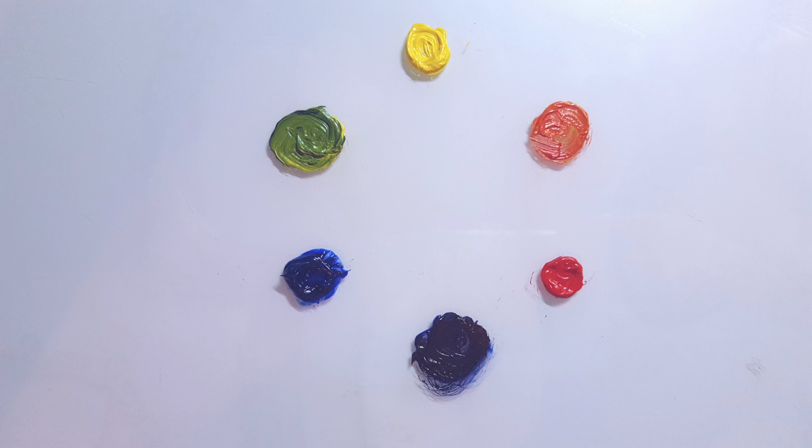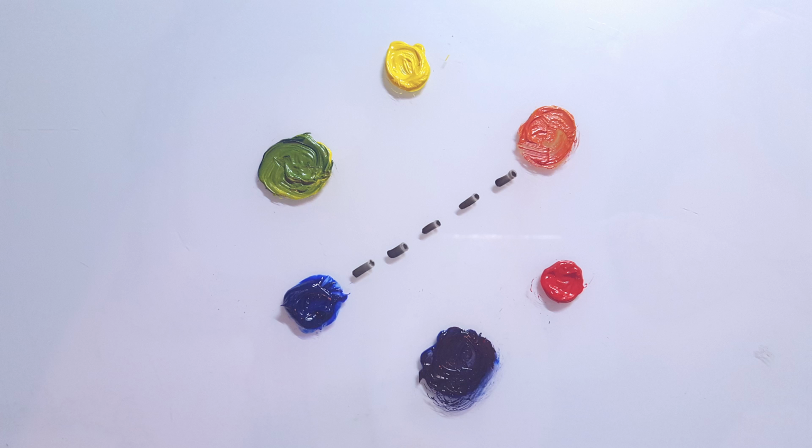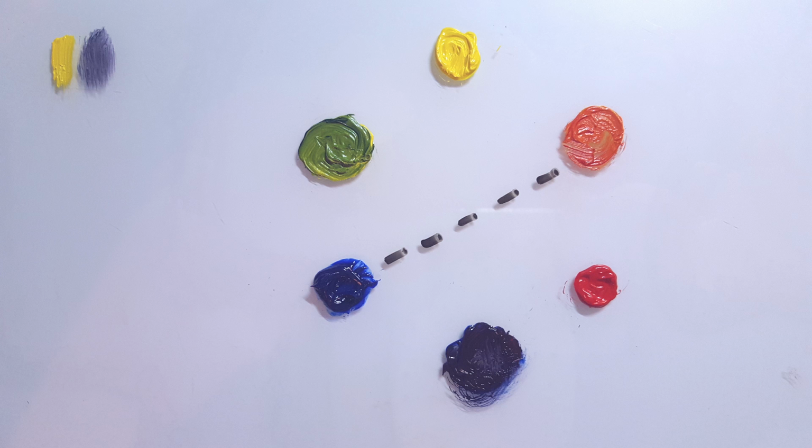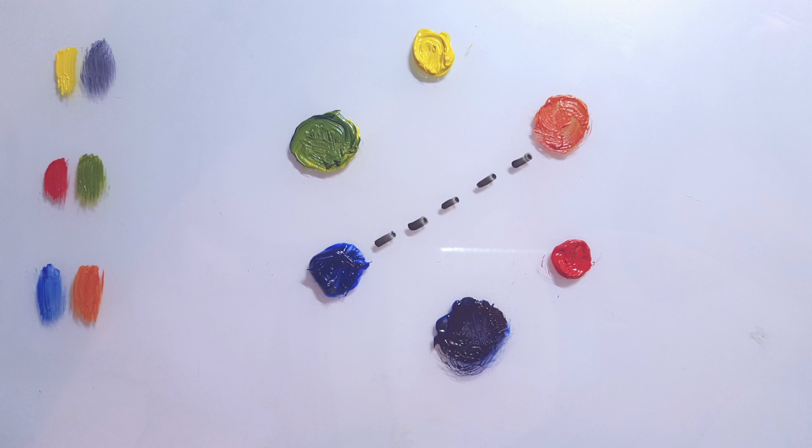What are the complementary color pairs? If you have a color and you want to know what its complementary color is, all you have to do is look on a color wheel and find the color that lays directly across from your chosen color. The definition of complementary colors is colors that are opposites on the color wheel. You have yellow and purple, red and green, and blue and orange.